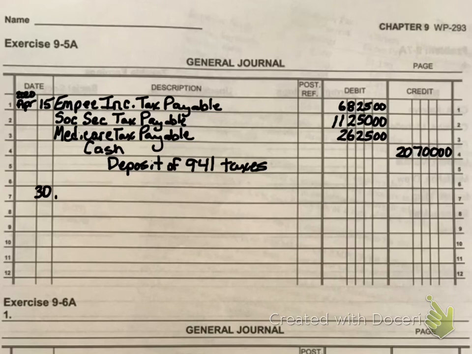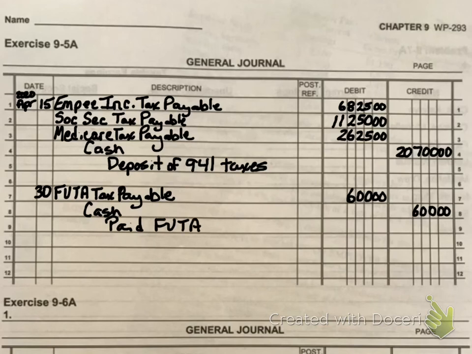So of course, when you're paying a liability, you're going to debit the liability account. So we'll debit FUTA tax payable for $600. And we're going to credit cash for $600. And debits equal credits, and we will just enter an explanation, paid FUTA tax.